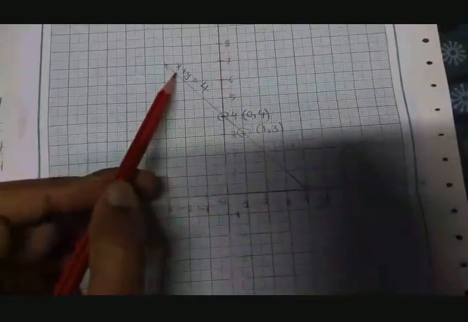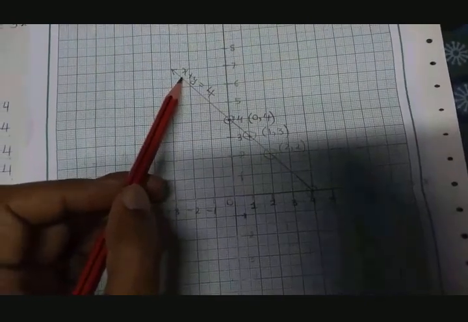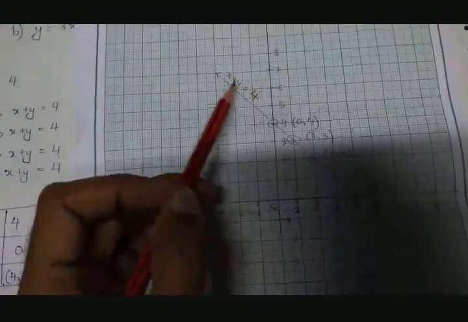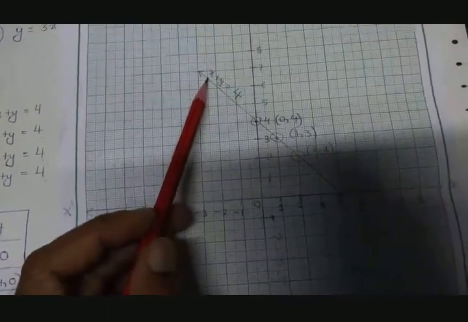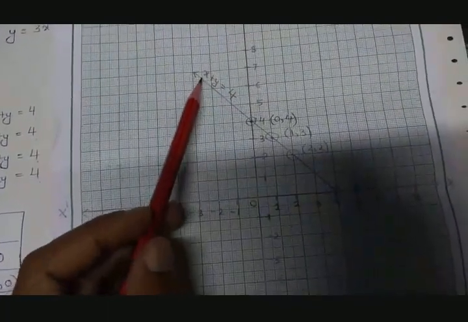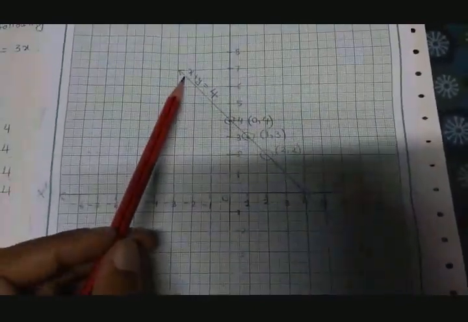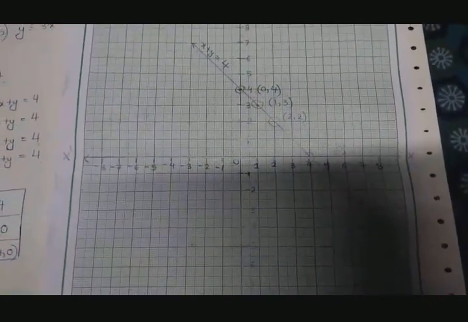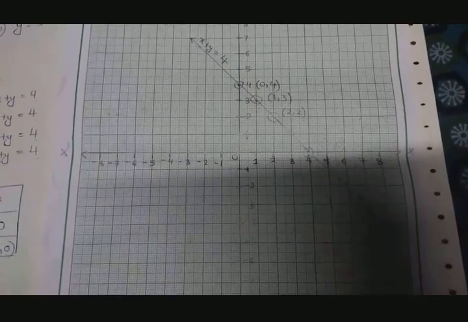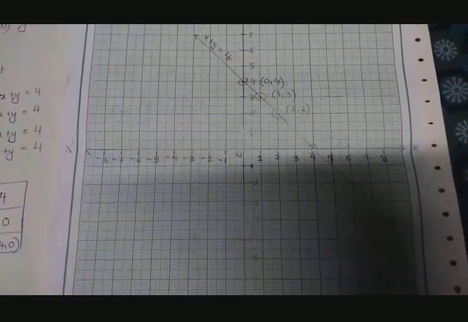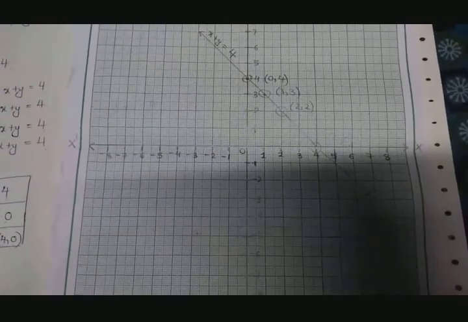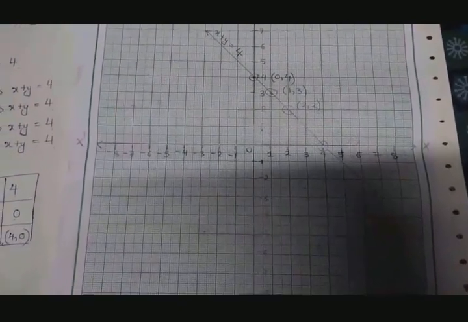On the particular line, write the linear equation in 2 variables, that is x + y = 4. Write the linear equation in 2 variables on the particular line, and now we have plotted the graph of the linear equation in 2 variables, that is x + y = 4. So now we will be studying some important conclusions, that is, we will be drawing some important conclusions from this particular graph.